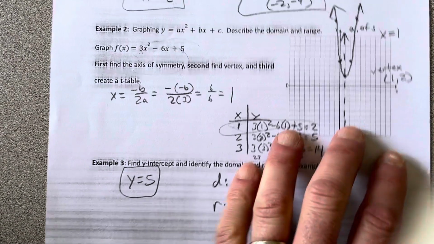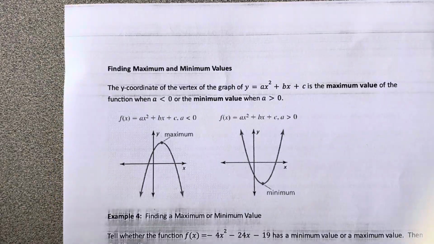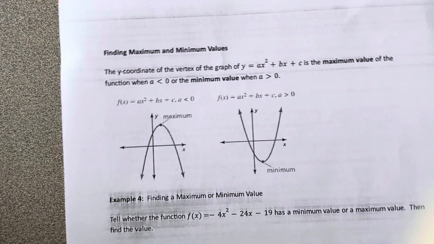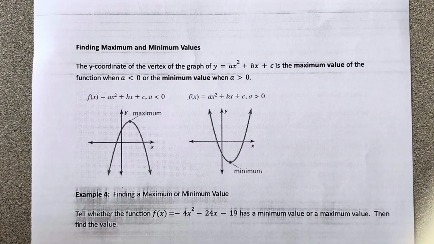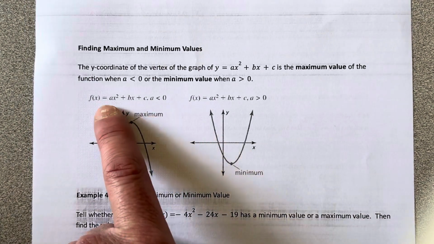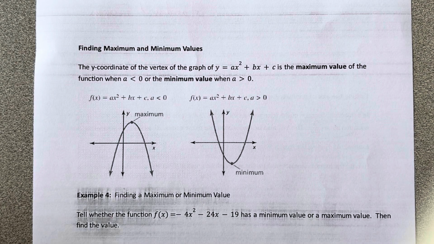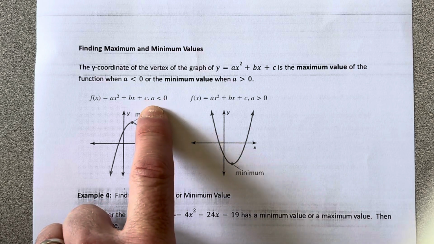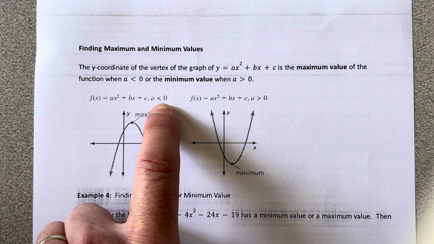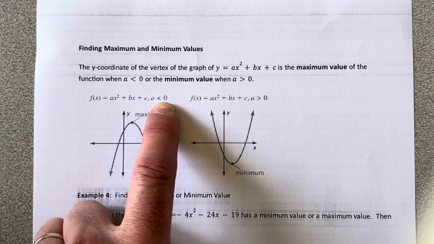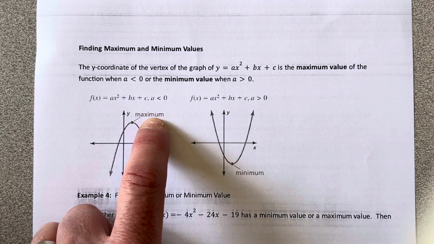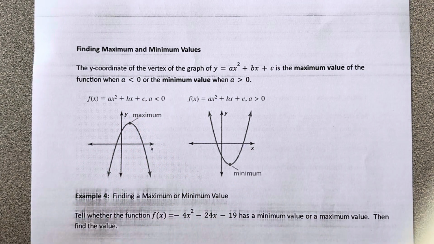Well, let's flip it over, see what other problems we have to look at here. Oh yeah, so we've already talked about this. Minimum and maximum values. So yeah, class, basically it's saying, hey, if the number out front is less than 0... Oh, actually, I'm thinking of a vertical stretch and a shrink.